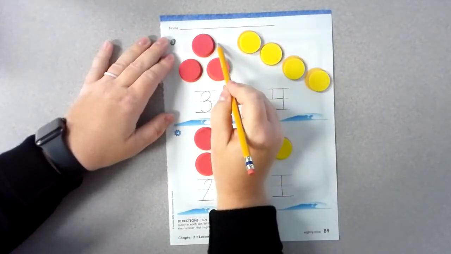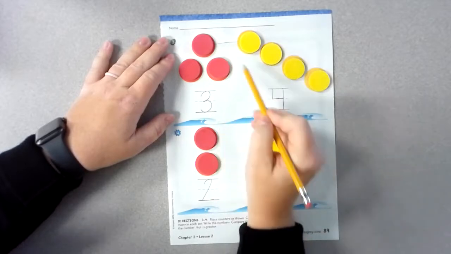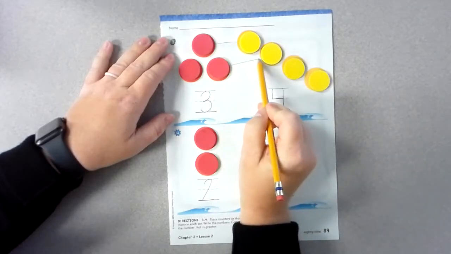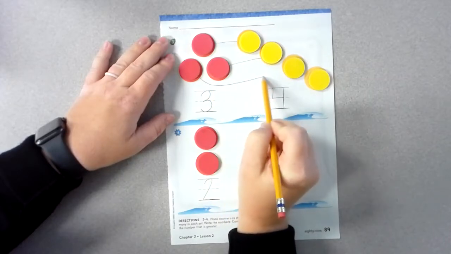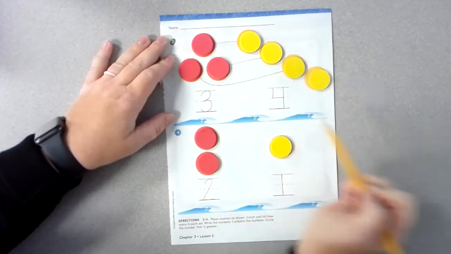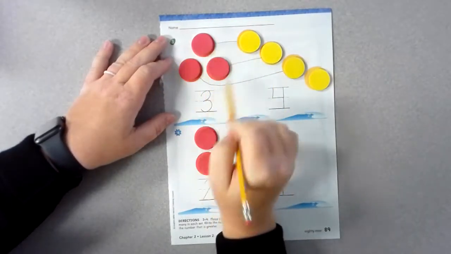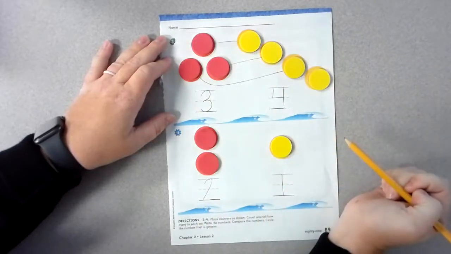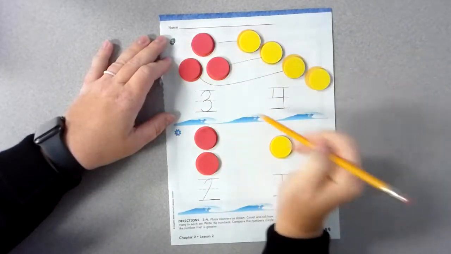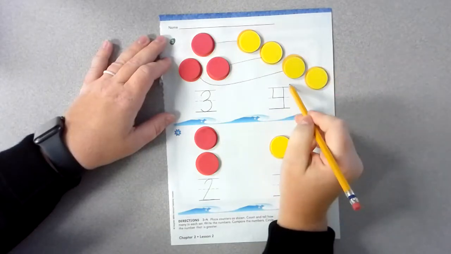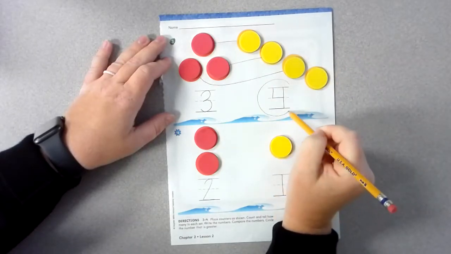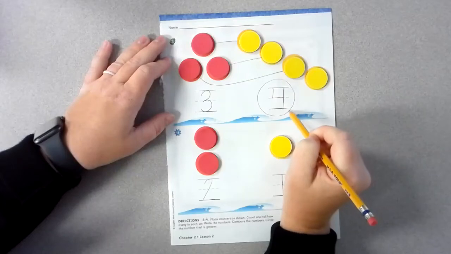So this one has a partner. This one has a partner. This one comes around here to this guy that has a partner. Do I have any more reds to make partners with over here? I don't, so we know that this group must be greater. It has an extra one. So we're going to circle the 4 to show that we know that that group has a greater number.